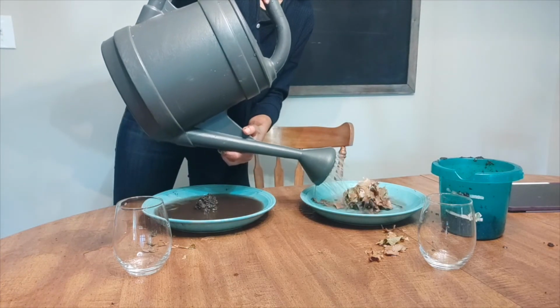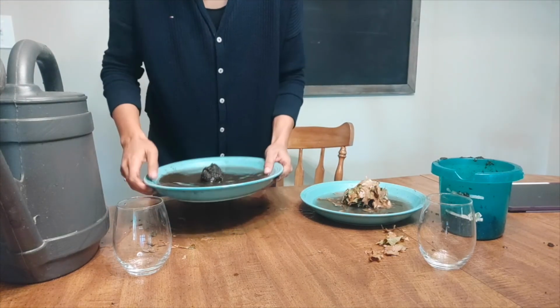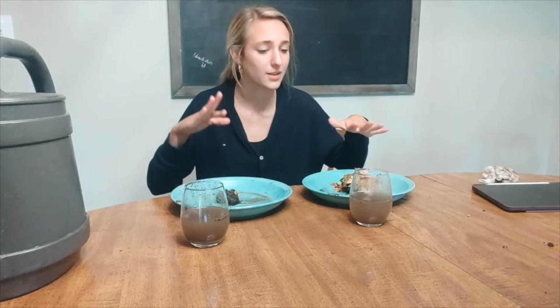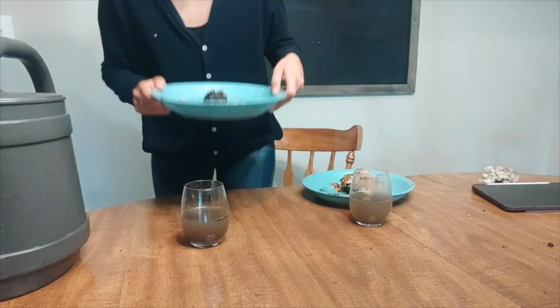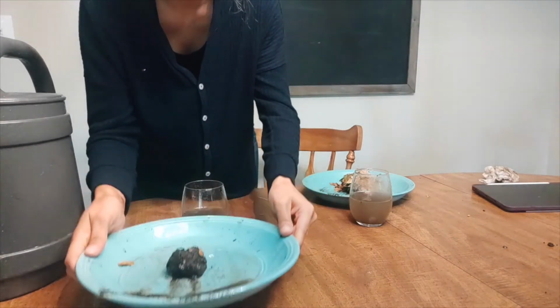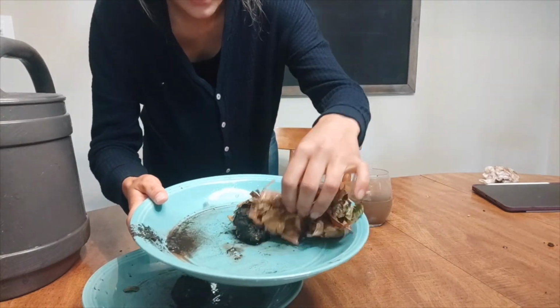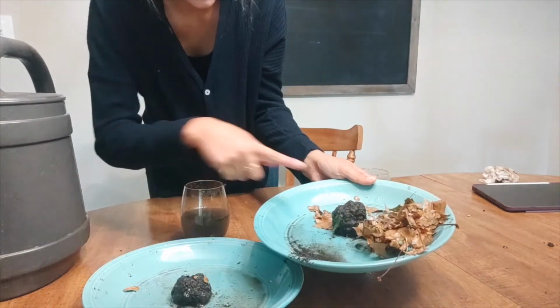Now I'm going to dump out the water so we can see how much soil the water carries away from each mountain. So we just applied a bunch of water to our two little mountains, and now let's look at them. Here's our little soil mountain that was plain. He's looking a lot smaller than he used to be. Here's our leaf mountain.